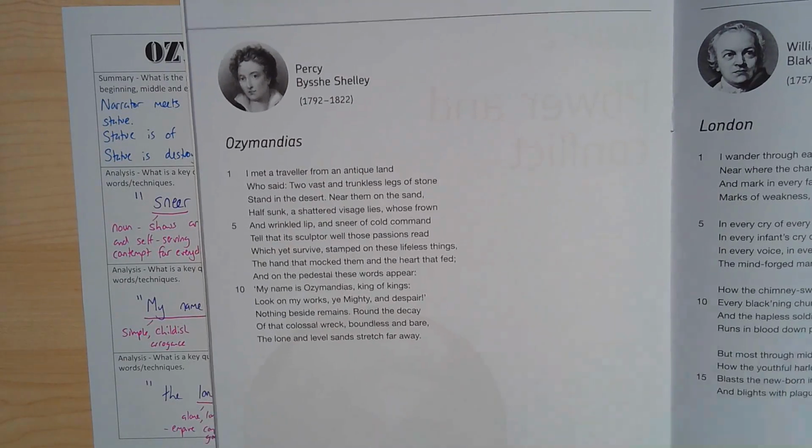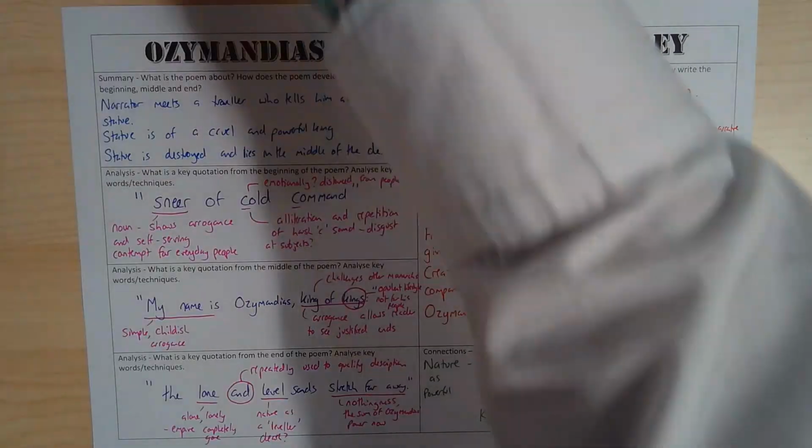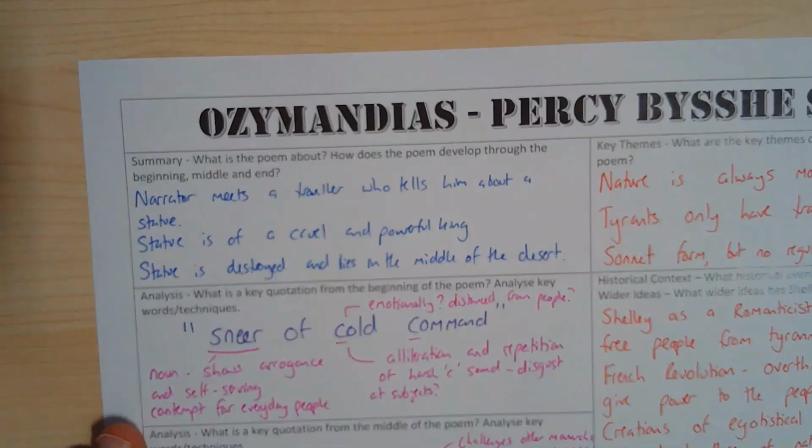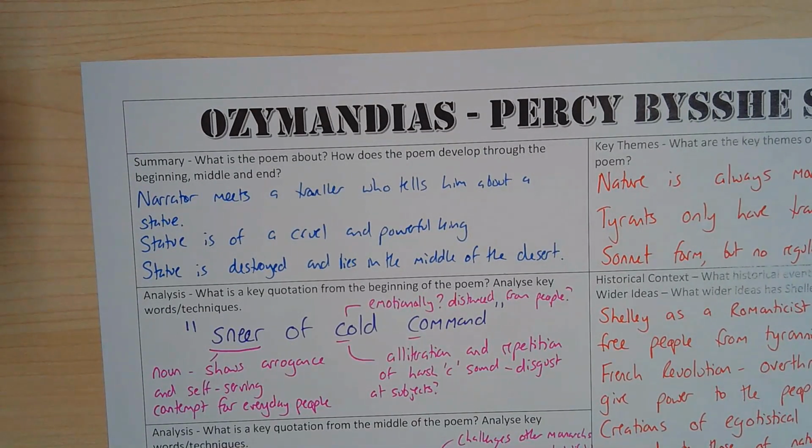First of all, just to recap what the poem's about. The poem literally starts with the narrator who meets a traveller who tells him about a statue in the middle of the desert, and we find out that the statue has been made by a sculptor, and it's of a cruel and powerful king who's called Ozymandias, who we know, of course, is Ramesses II. And this statue has been destroyed, and it now just lies alone in the middle of the desert, completely desolate and destroyed. And there's some key themes before we look at our analysis.